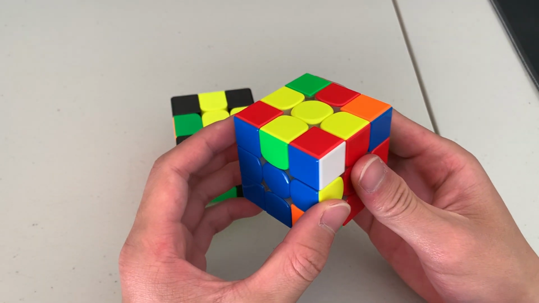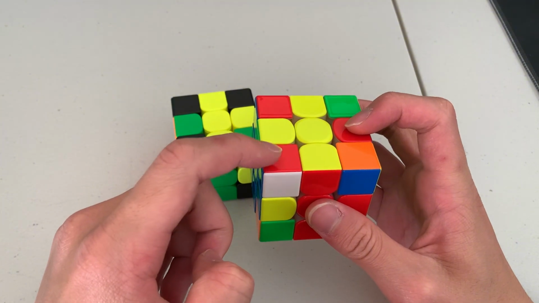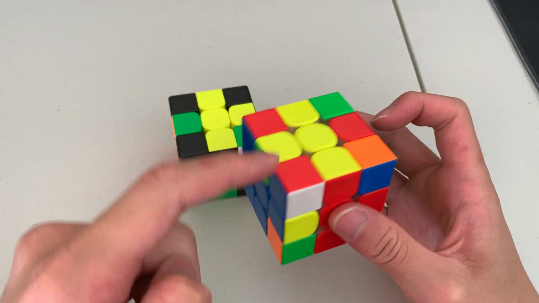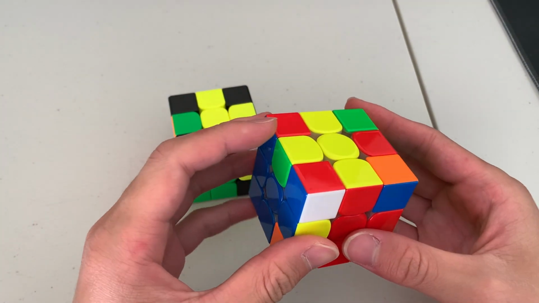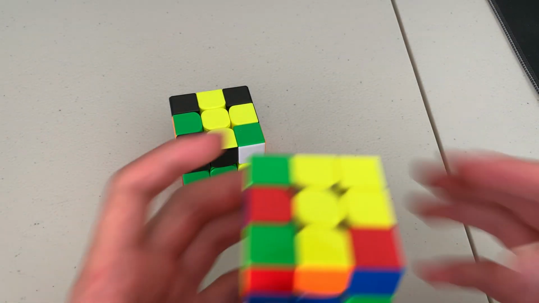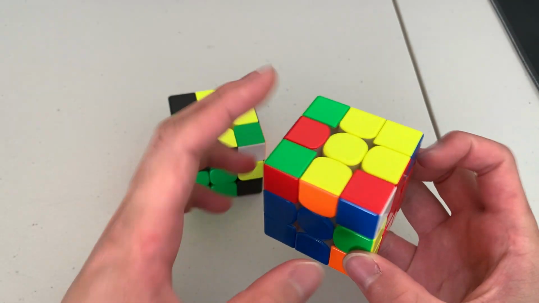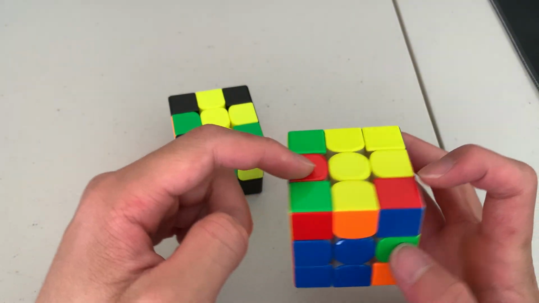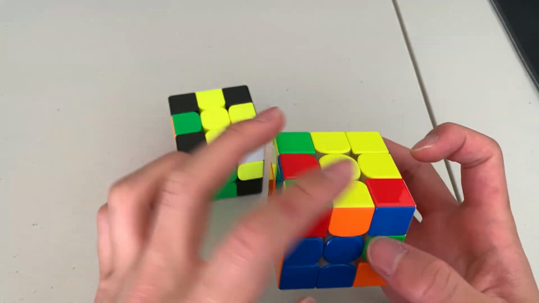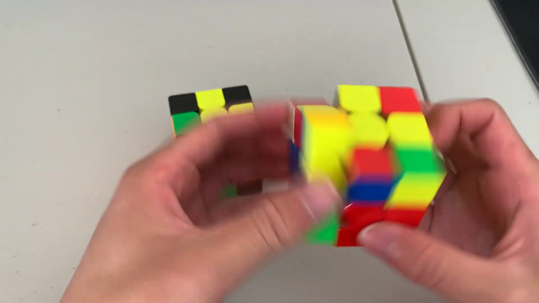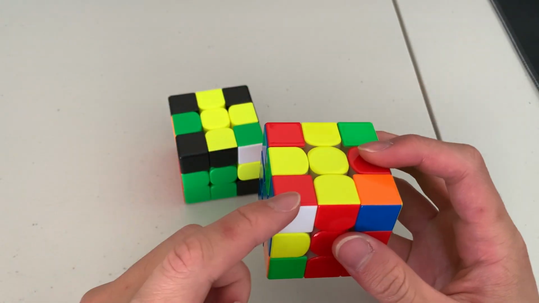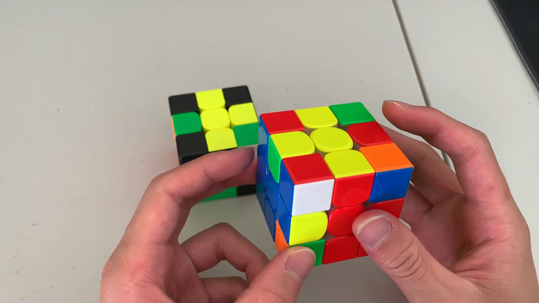As well as this one. The colors are matching on top and they're kind of opposite from each other. Not to be confused with this case where it can look similar, where they're like this, but these two are adjacent. So we want it to be like this, opposite, for this video.